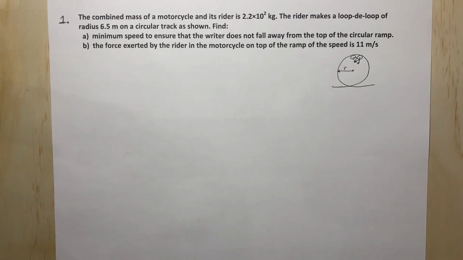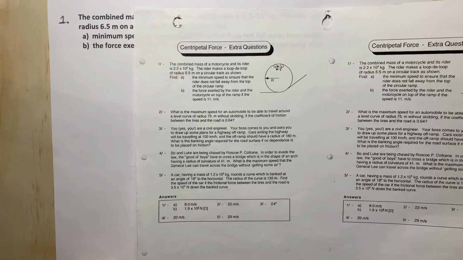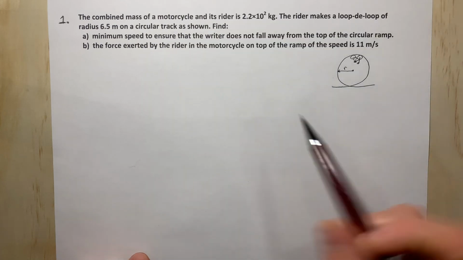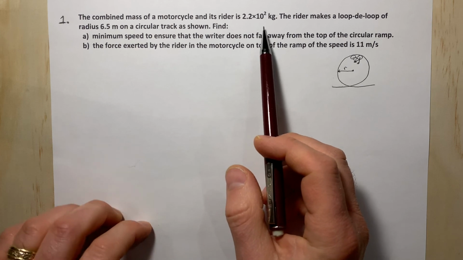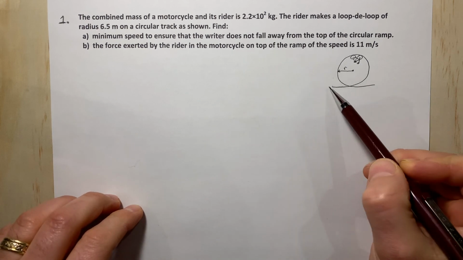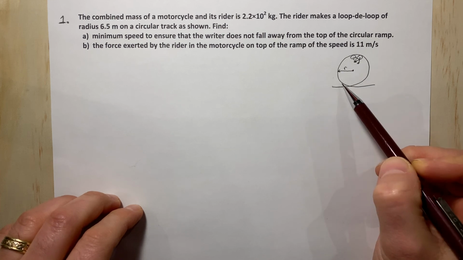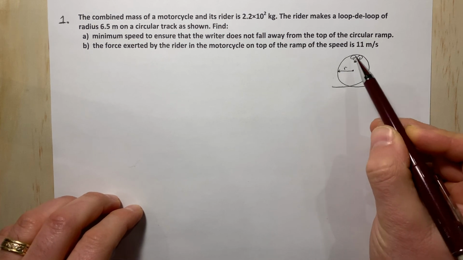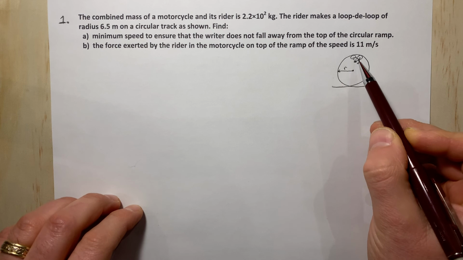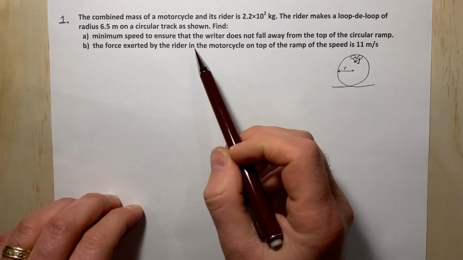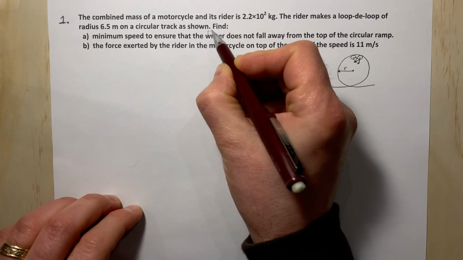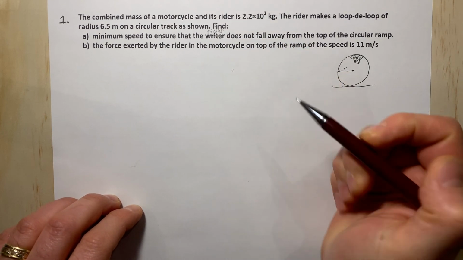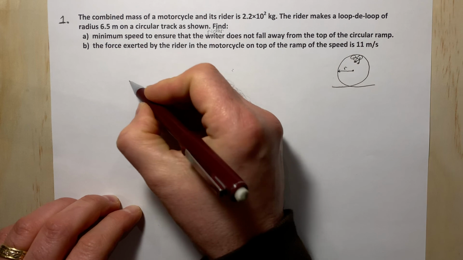All right, from our sheet, your sheet actually looked like this. From this sheet though, number one has this motorcycle and the rider is 220 kilograms, making a loop-to-loop, so it kind of looked like this in the diagram. The bike and the rider are going upside down, they're at the very top, and we're looking for the minimum speed to ensure that the rider does not fall away from the top of the circular ramp.